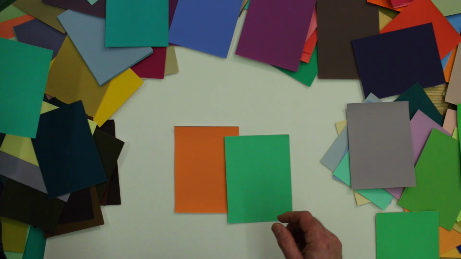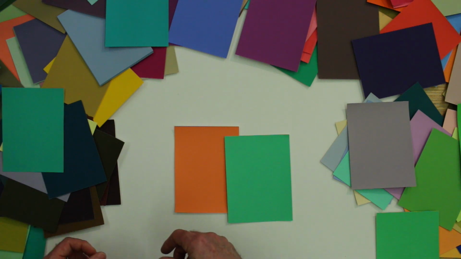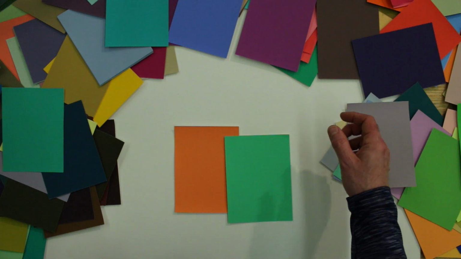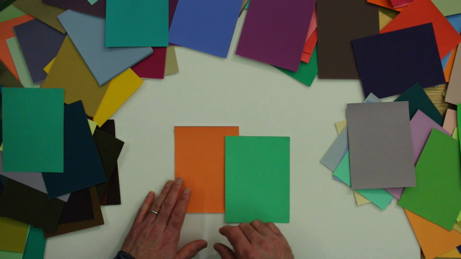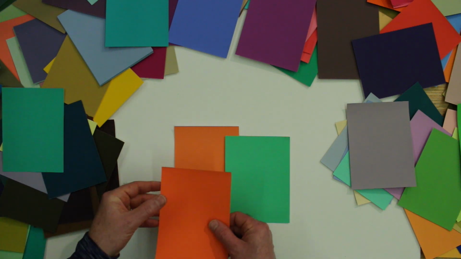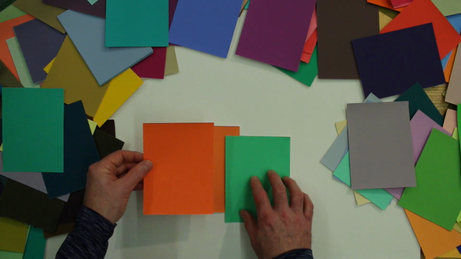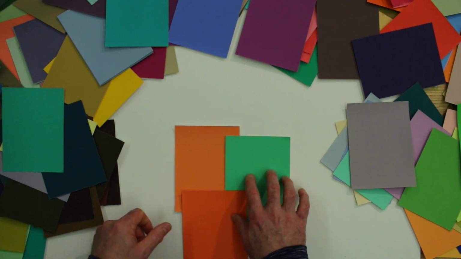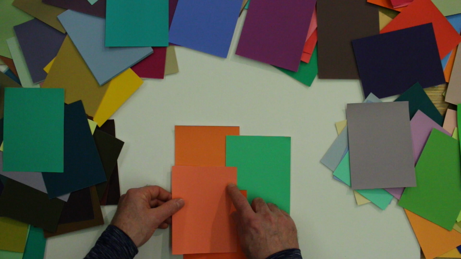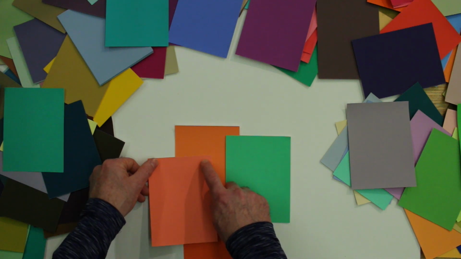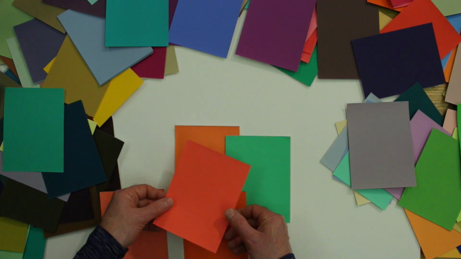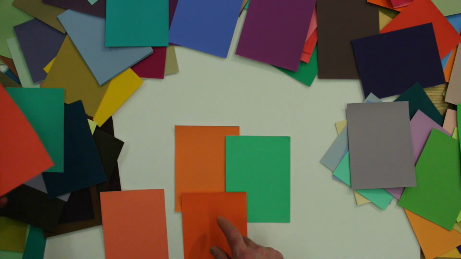So I just need to go around, and that was not right. Find something. Maybe I'm out of greens that are the right value, so maybe I'll try and find an orange that's slightly darker. Now that's going to be too dark. Maybe it isn't, but maybe it is. And actually, it doesn't have to be orange. It could be anything. Ooh, I like that. That's definitely darker.